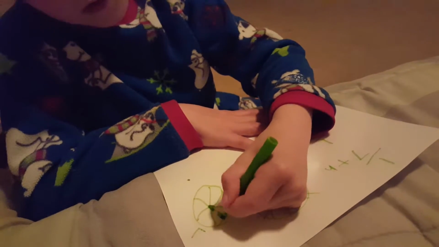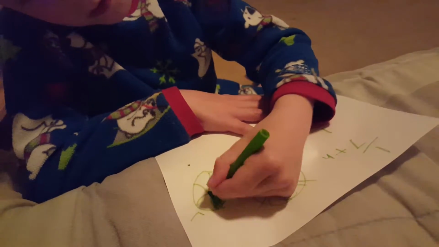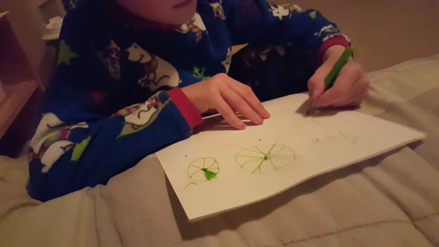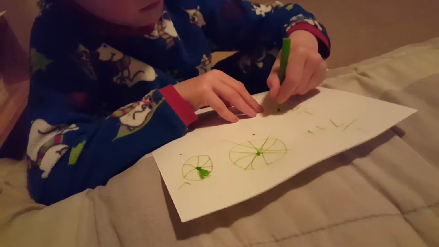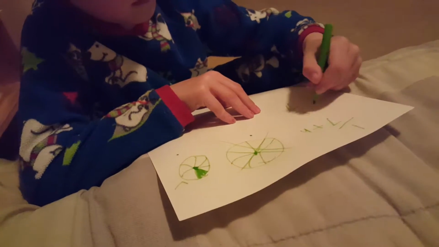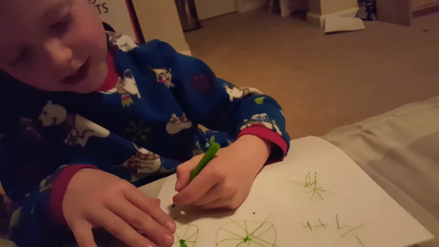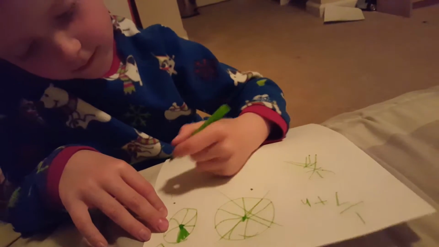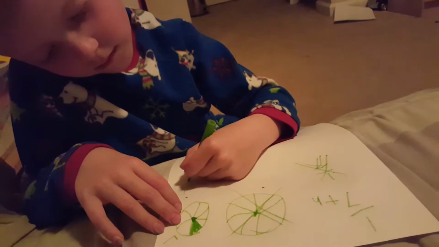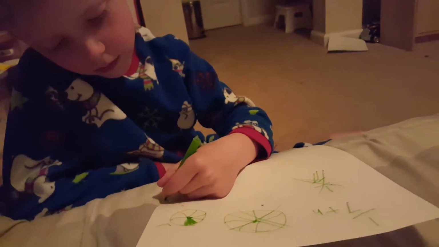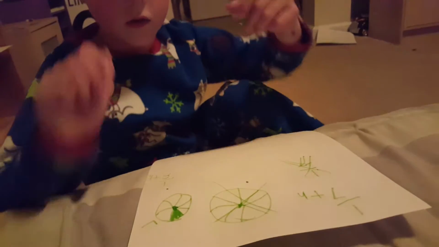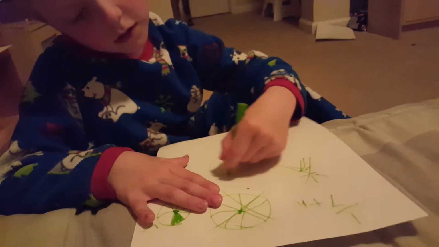Color one. This happens. Eighth. Okay, so make that cookie.